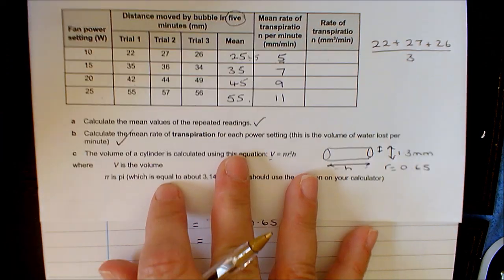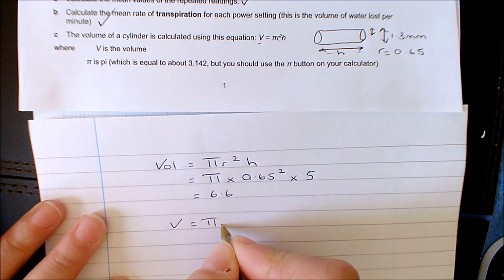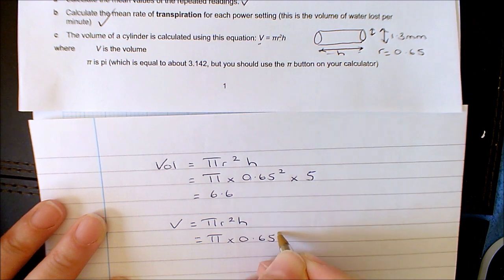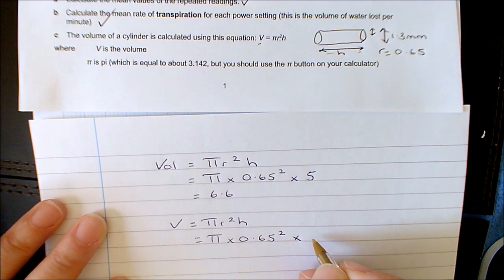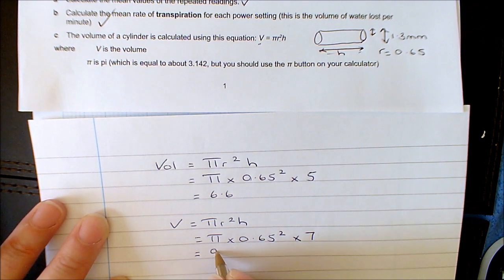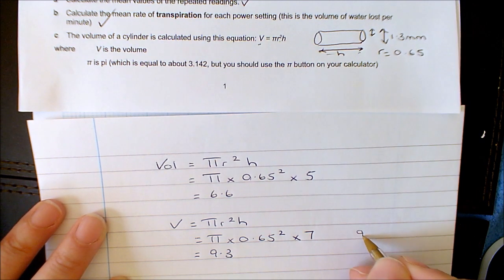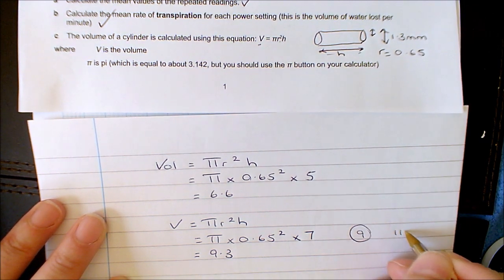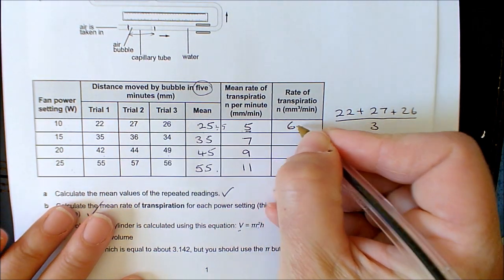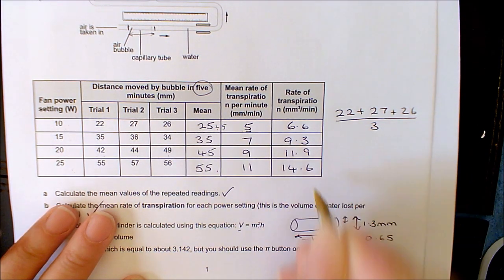Okay, so for the next 3, we're going to have the volume is pi r squared h. Pi is exactly the same, r squared is exactly the same, so the only thing that's going to change is going to be our height, which for the second one was 7, and that gives us a value of 9.3, and then we can do that again, but this time with a height of 9 and then a height of 11. And if we do that, the values we should get are 6.6, 9.3, 11.9 and 14.6.